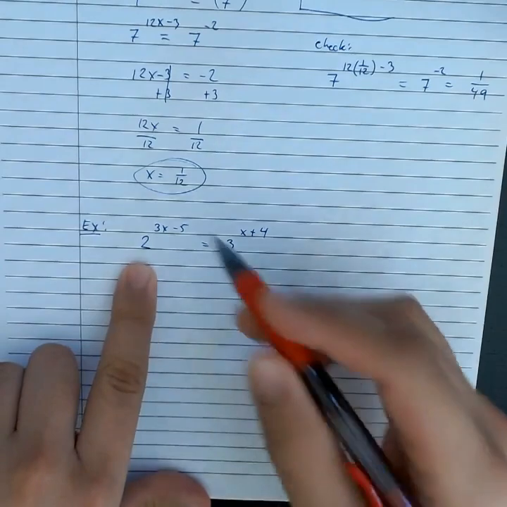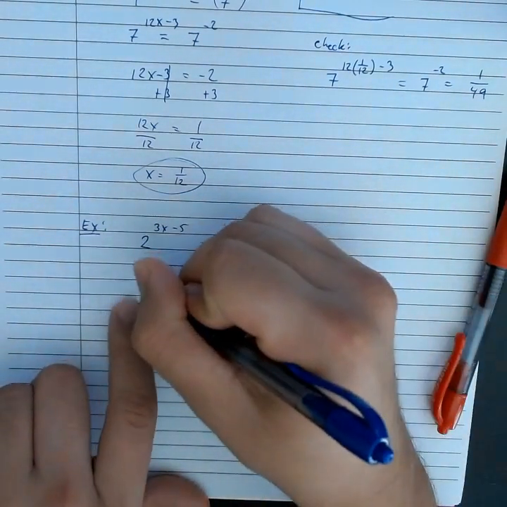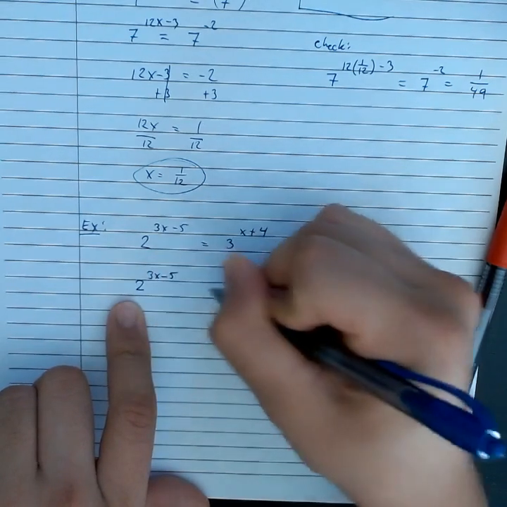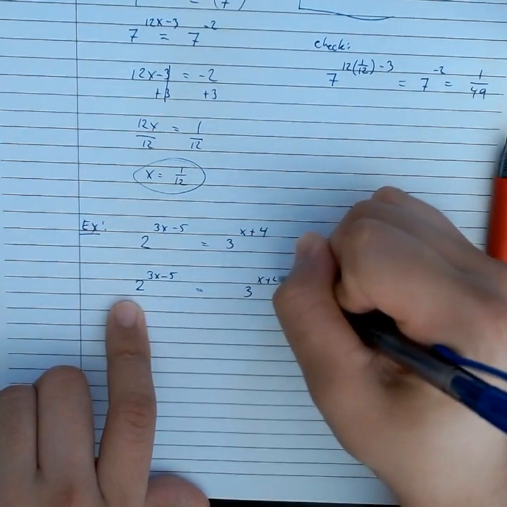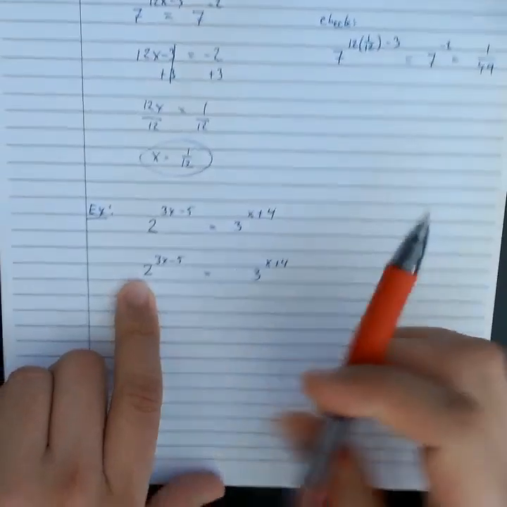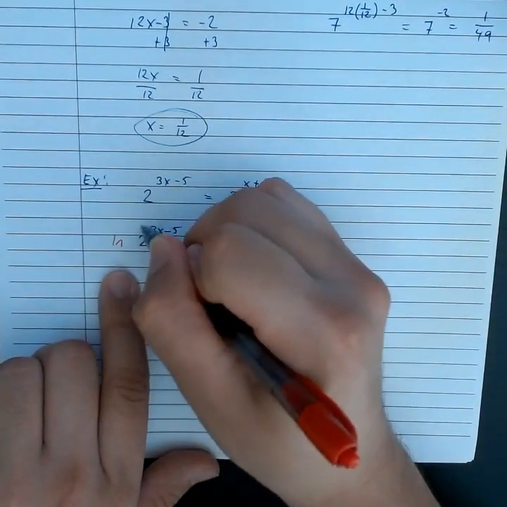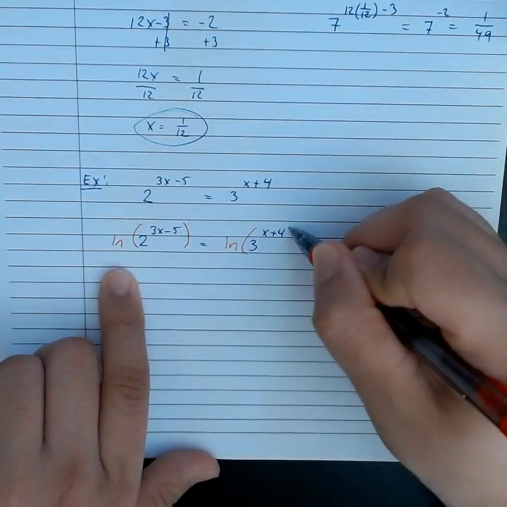So here's how this is going to look. I'm going to take both sides of my equation, and I'm going to take the natural log of both sides. Again, any logarithm would work, but I'm going to show you using the natural logarithm. I'm going to take the natural logarithm here, and again, whatever I do to one side, I'm going to do to the other side, just like that.